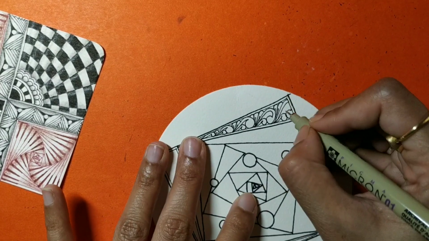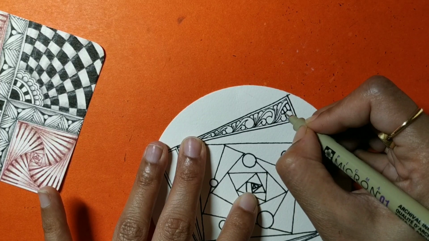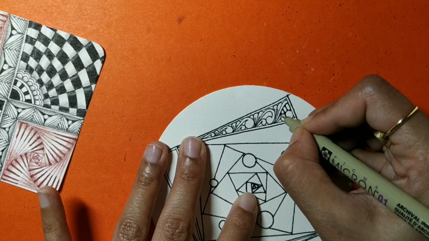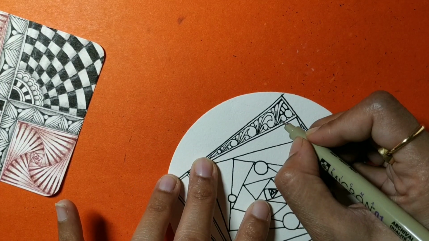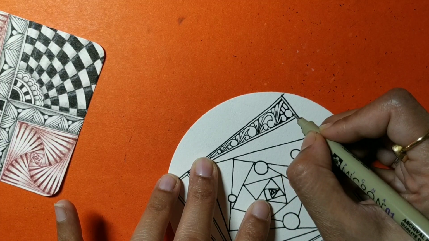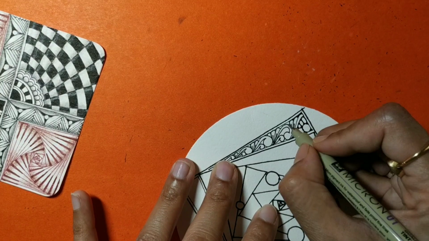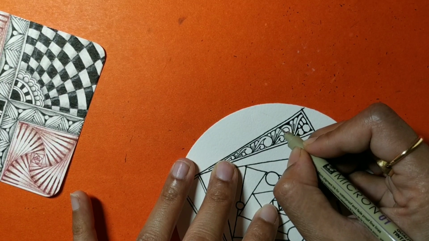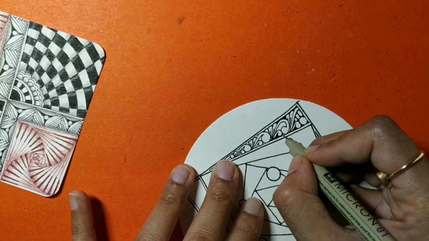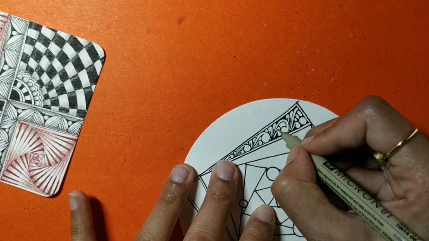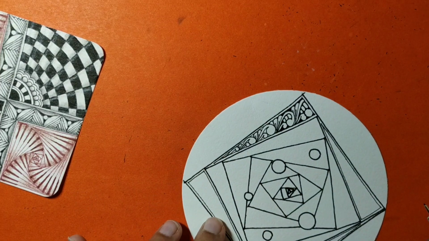Right, some orbs here, fill up the small little spaces left, like this, right? So some intricate work here. Take your time, don't be in a hurry, right?